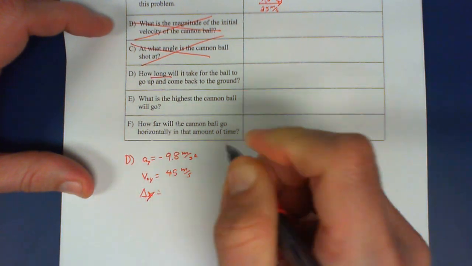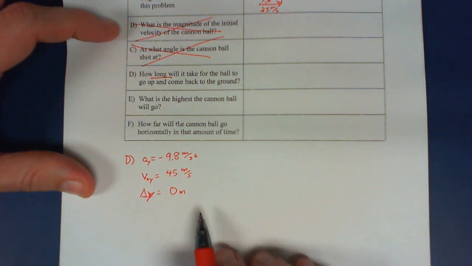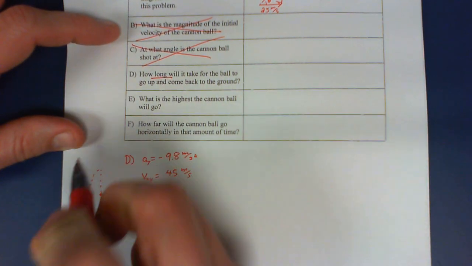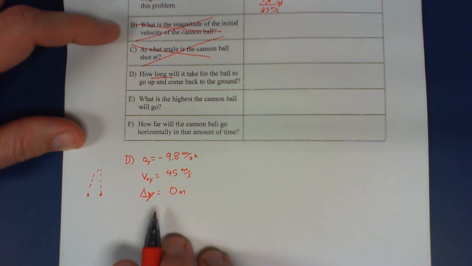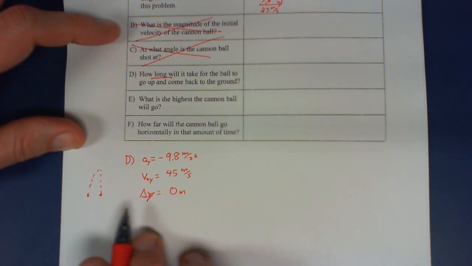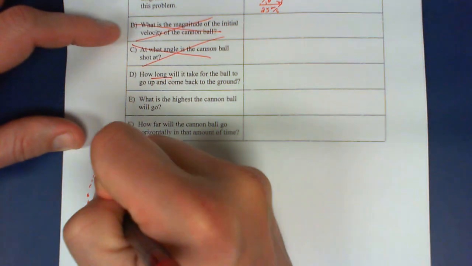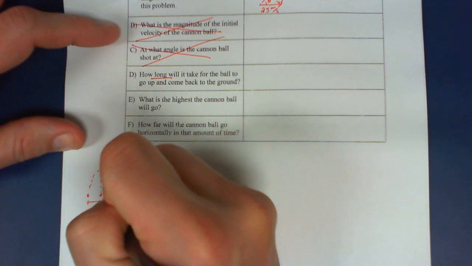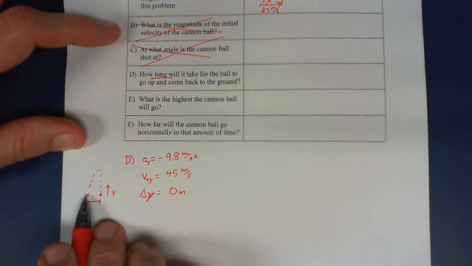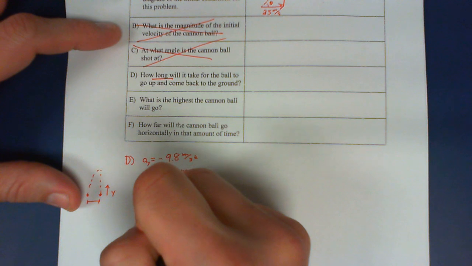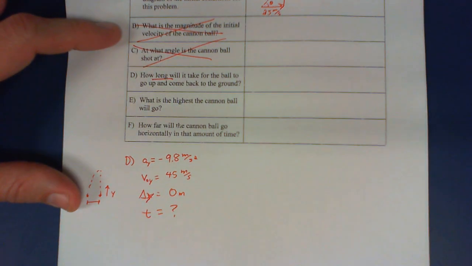So I actually call that displacement in the y direction of 0 meters, because as it goes up and comes back down, it starts and ends at the same height, which means the total vertical displacement is 0. Now it's going to go horizontally. There's going to be some horizontal displacement. But as far as the vertical direction, there is no displacement from the beginning to the end. No vertical displacement. All right, so looking for time, that's going to be our question mark.